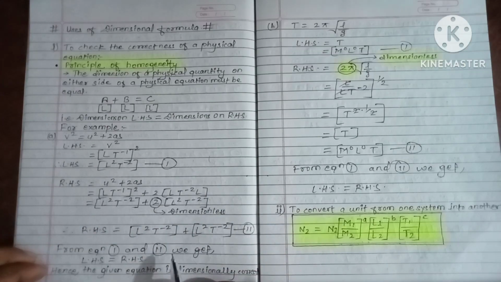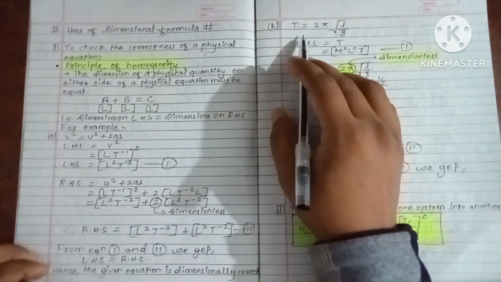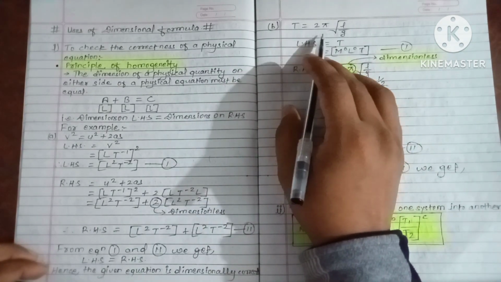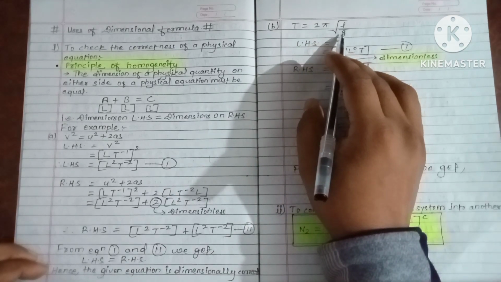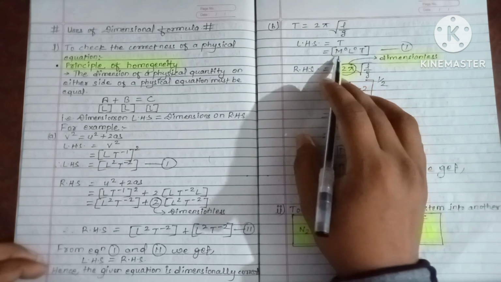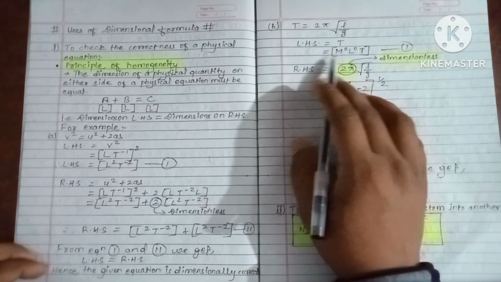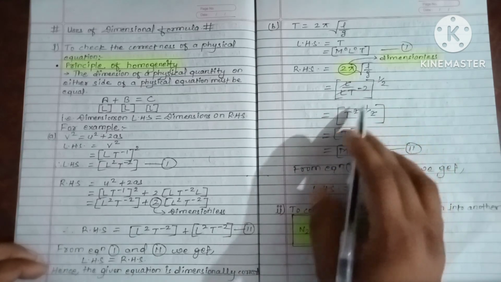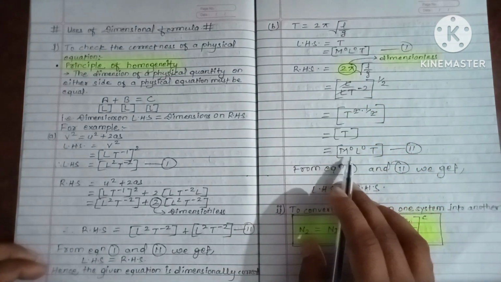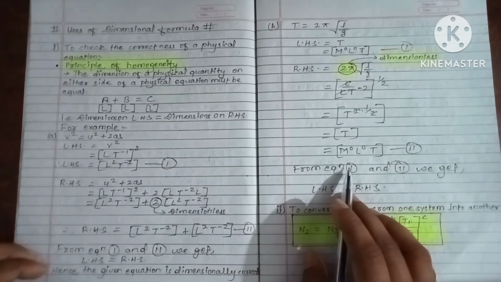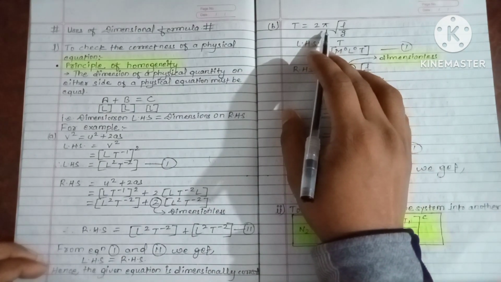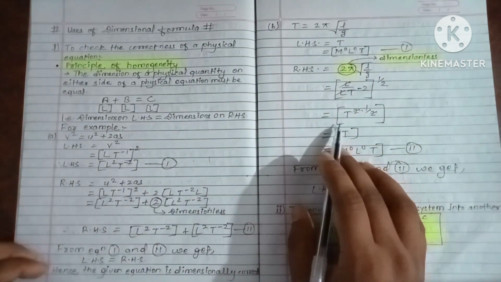Now let's move on. We can take another example. I have taken the time period of a simple pendulum, T equals 2 pi root L by g. So here also the dimension of time is given on the LHS. On the RHS also, L will be cancelled and we will get the dimension of time. So both of them are the same, so it is dimensionally correct. Now in place of 2 pi, if we keep something else, it will still be dimensionally correct.